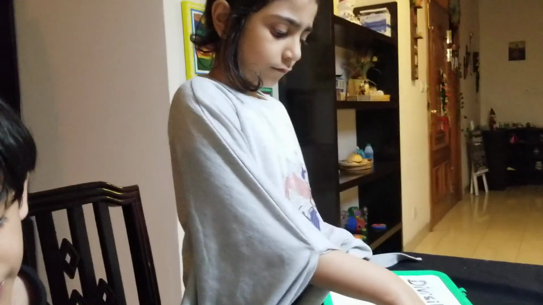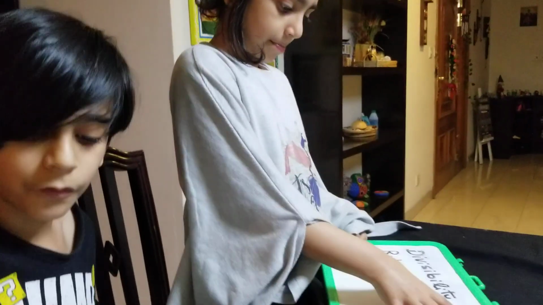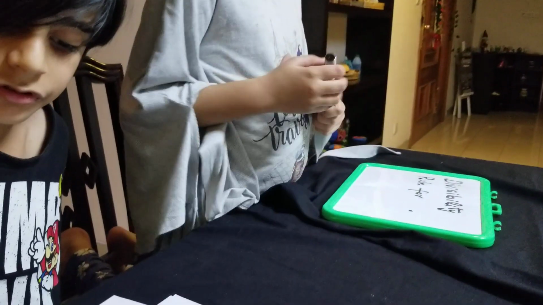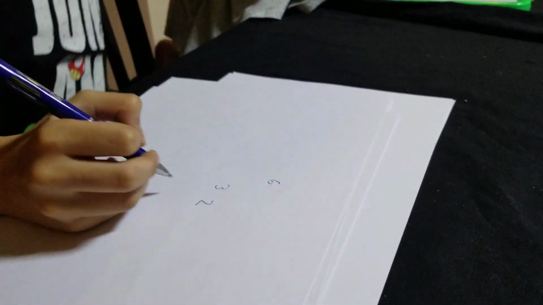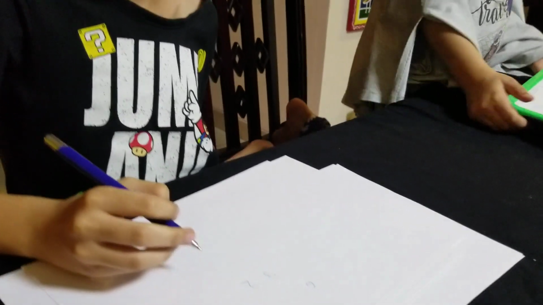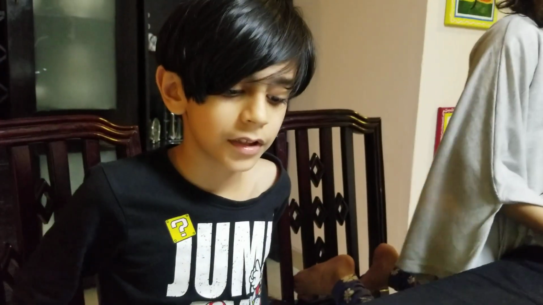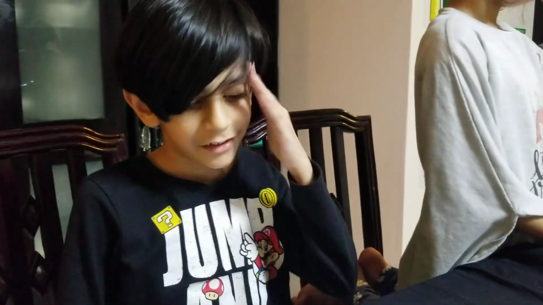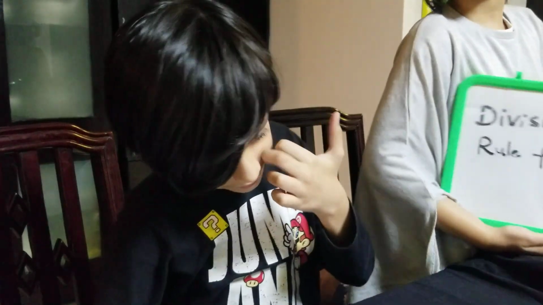That's good. And do we know the divisibility rule for 6? Yes, the divisibility rule for 6 is that if the divisibility rule for 3 and 2 both hold, then 6 can also have it. You mean to say if a number can be divided by 2 and 3, then it can also be divided by 6.